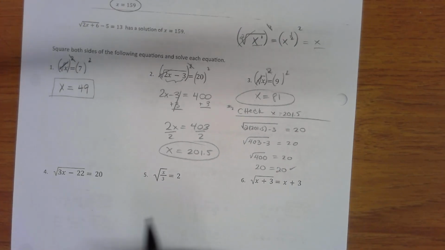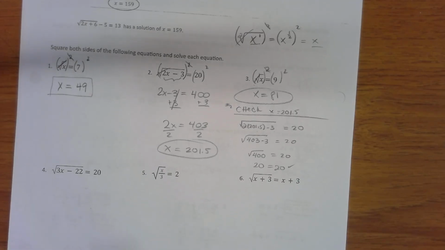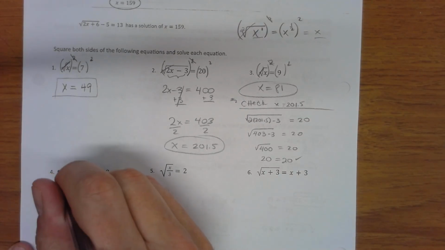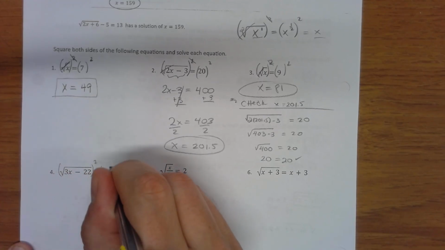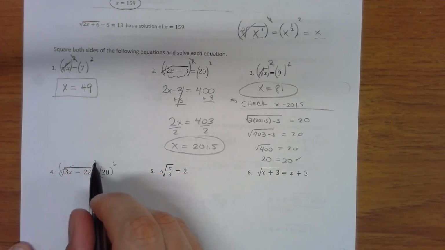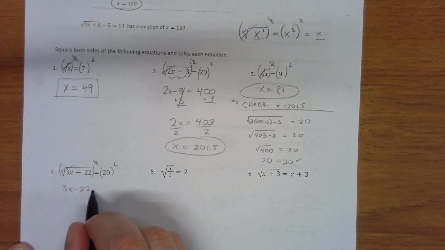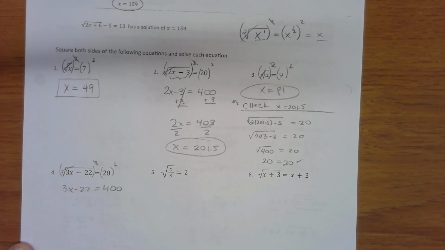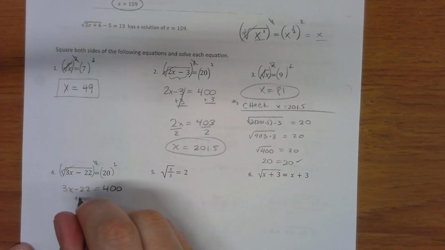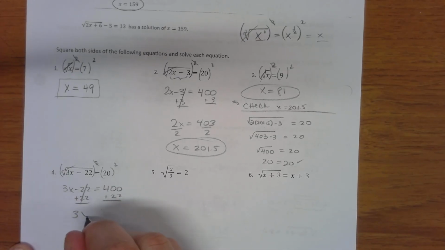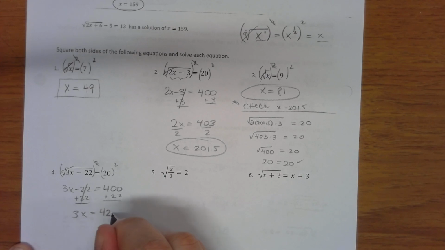To the bottom row, we're going to isolate the radical. Again, everything in the bottom row has a radical isolated. Step 2, we're going to square both sides. The squaring and the square rooting cancel each other out. So now I have 3x minus 22 equals, here's another 400. I'm going to add 22 to both sides. 3x equals 422.